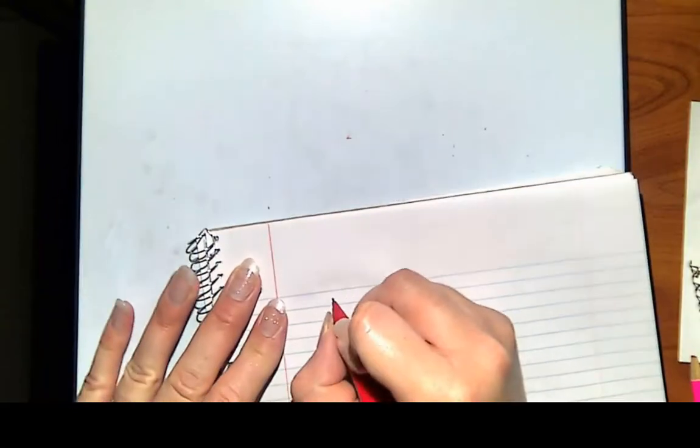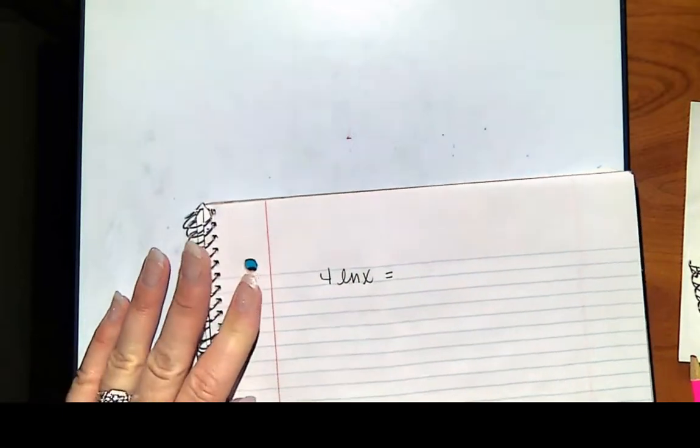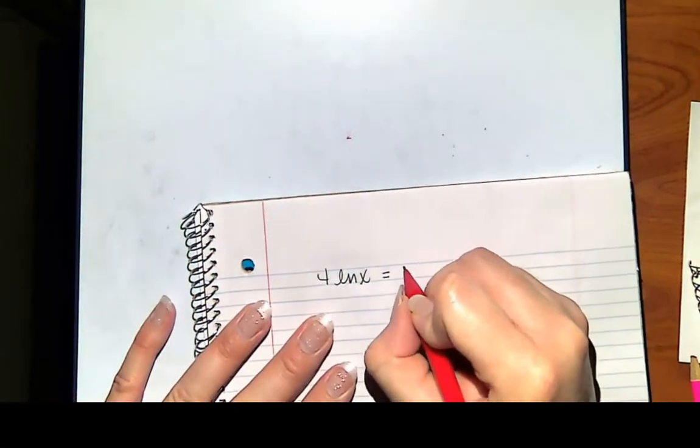Let's do something fun. All right, we've got, I don't know, 4 times the natural log of x equals 12 minus the natural log of y.